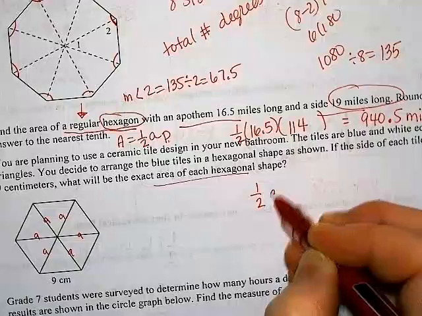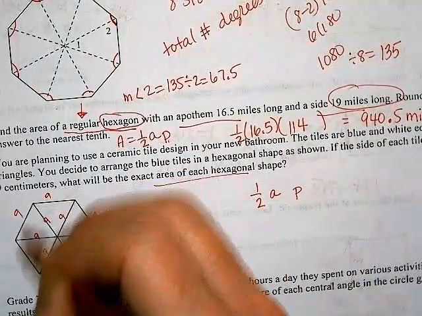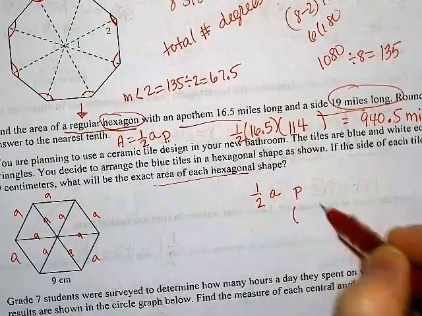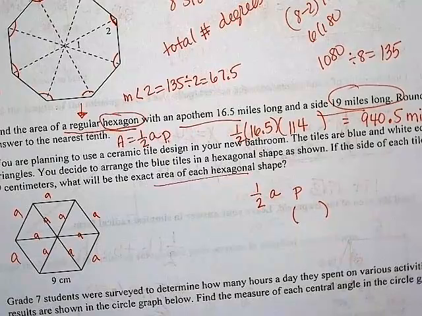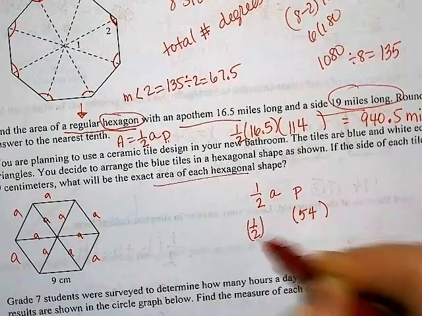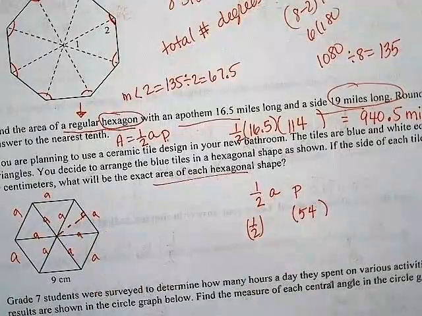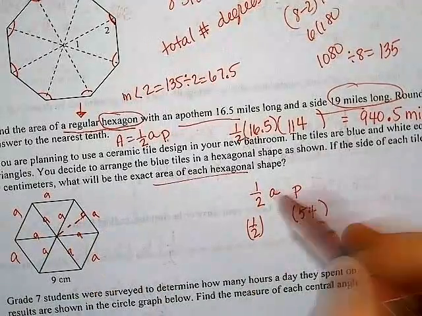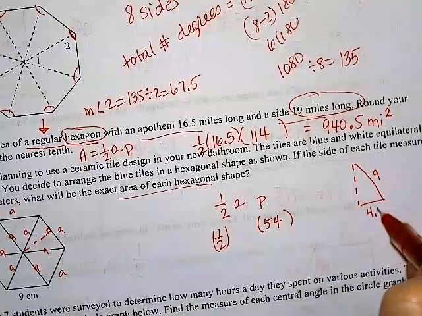1/2 the apothem times the perimeter. Well, if that's 9 all the way around, the perimeter is what? Perimeter is easy to find. 9 is the side length, and you have 6 of them, so what's that? 54. Does that count as our apothem? No, it's not our apothem. Our apothem is going to be this segment right here. So you've got to find the dotted line distance, and I'm enlarging this. This is 9, and this is 4.5.